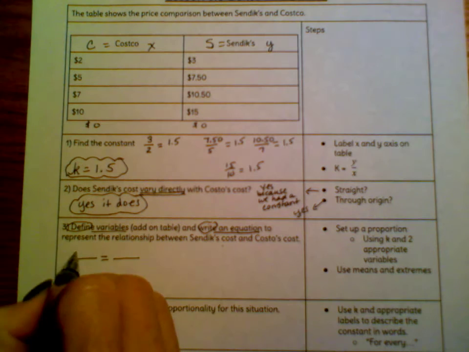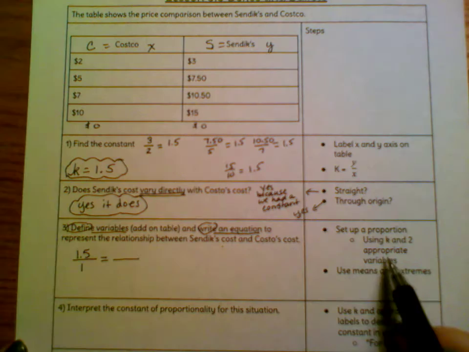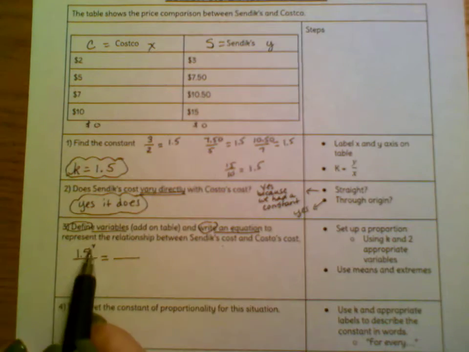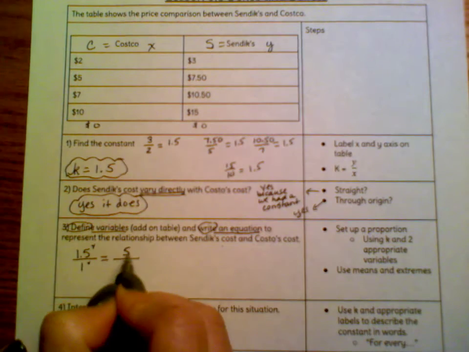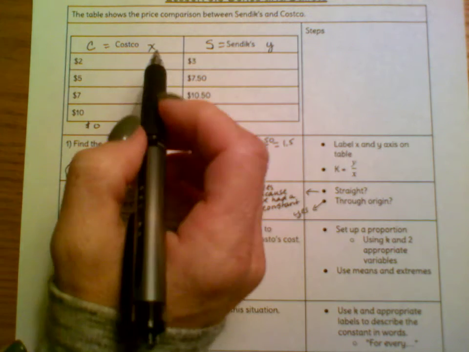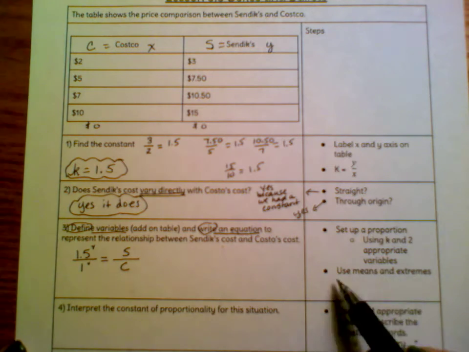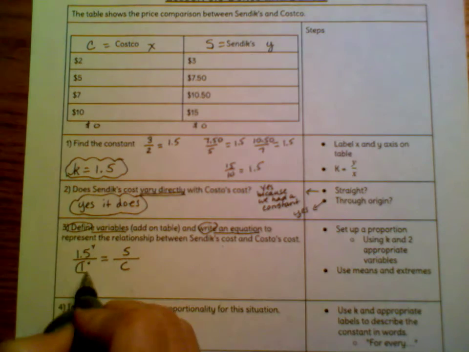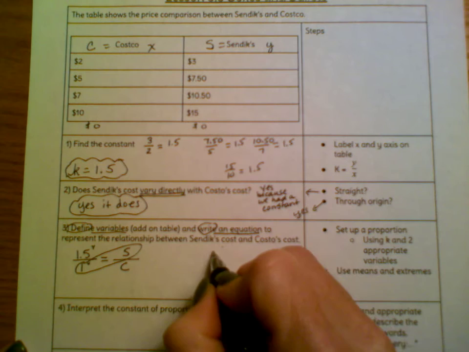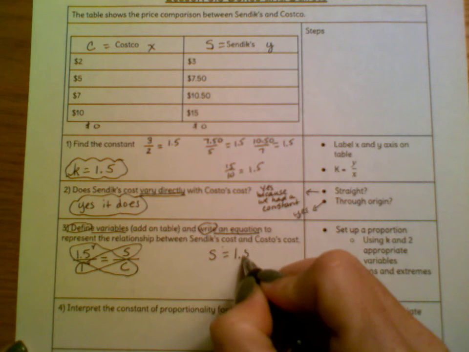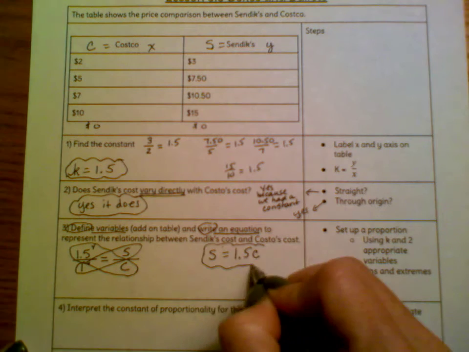K was 1.5. And I'm going to put a 1 under it to make it look like a fraction. And appropriate variables. So remember, I do these little tiny Y and X. Y is S, and X is C. So I first had to set up a proportion, and now I need to use means and extremes. 1S is just S equals 1.5C. Here's my equation. I already have a variable isolated. I'm done.